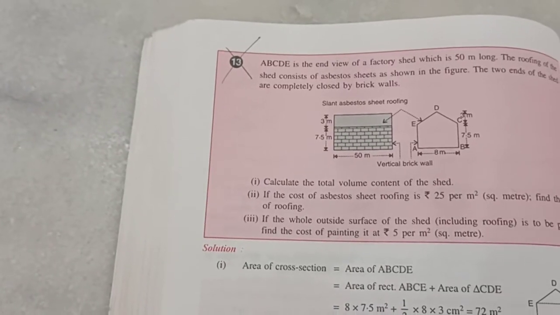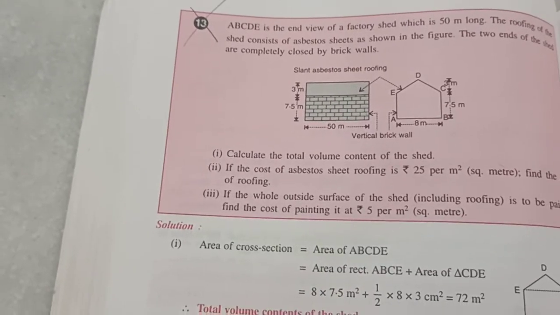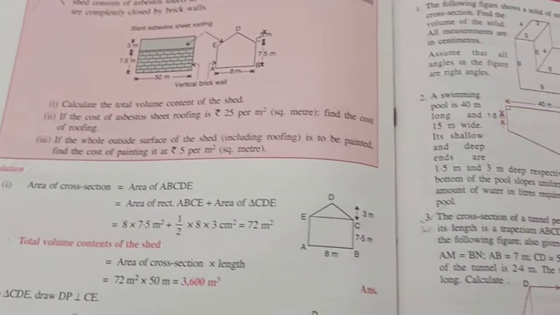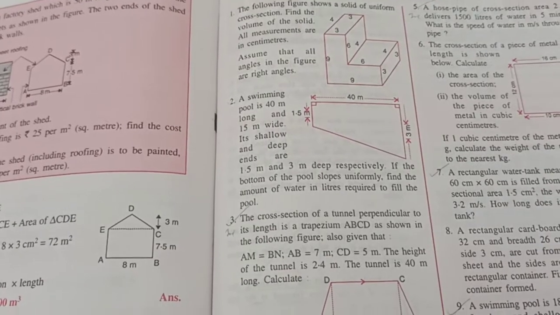Note that solved example number 13 is cancelled because it's very huge and complicated. So not in your syllabus.